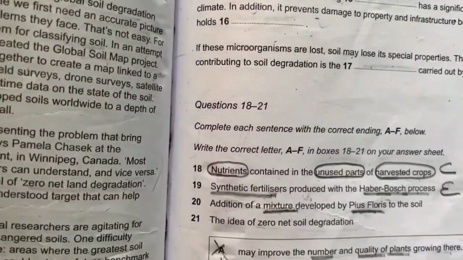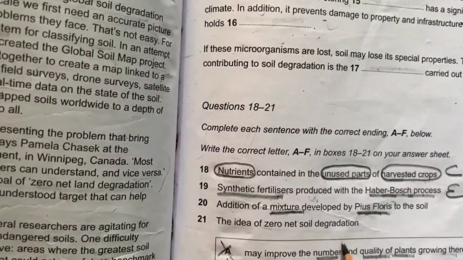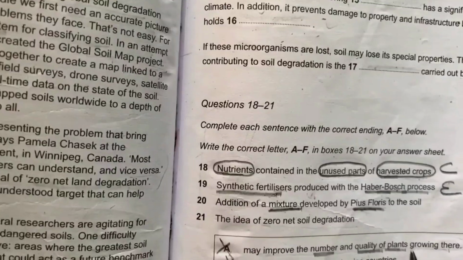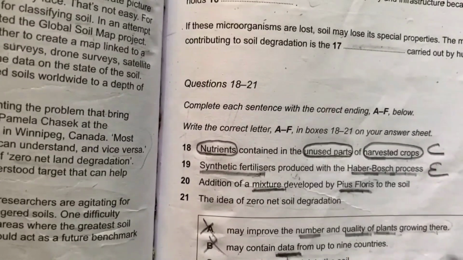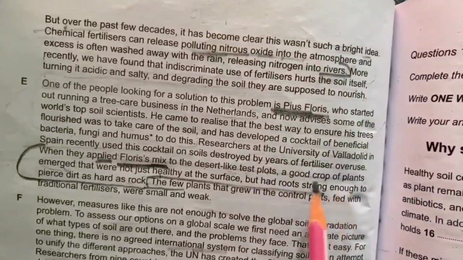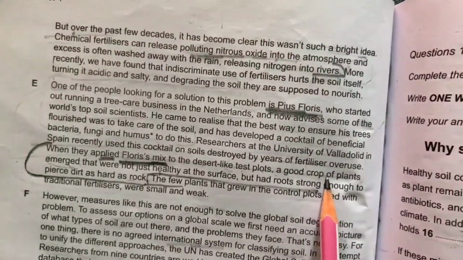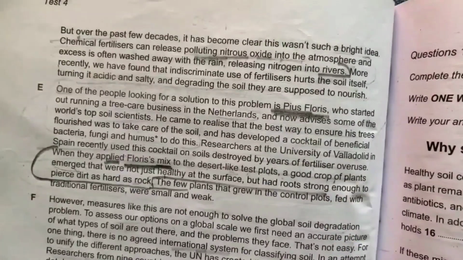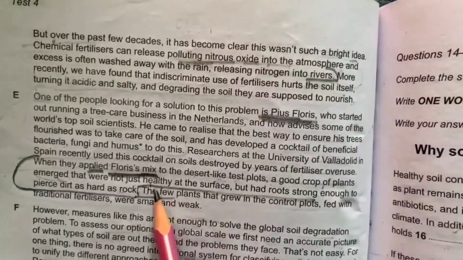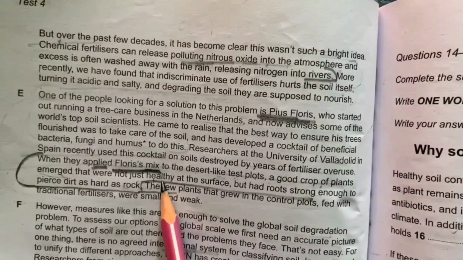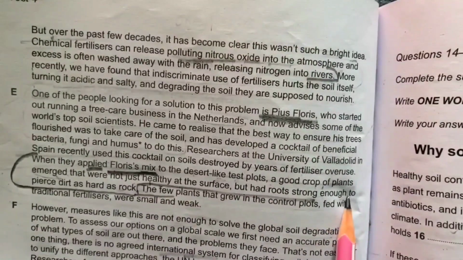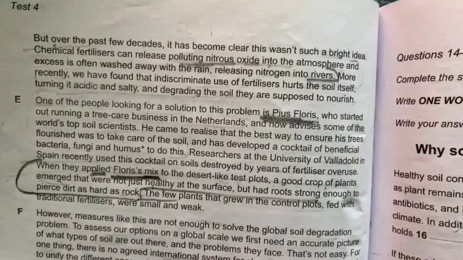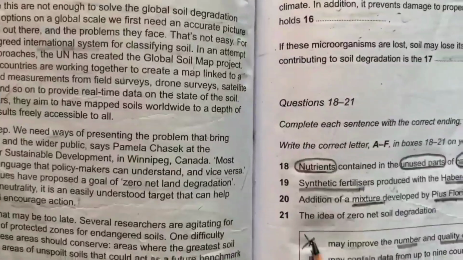So now we are going to match it or we are going to eliminate it. Ready? So, the first one, may improve the number and quality of the plants. And of course, it is saying there a good amount of good crops. A good crop means when you have a lot of production, lot of harvesting, right? That's it. And next, quality. There they are talking about quality, that they are healthy, they have strong roots. I hope you get the point. So our answer is this one.